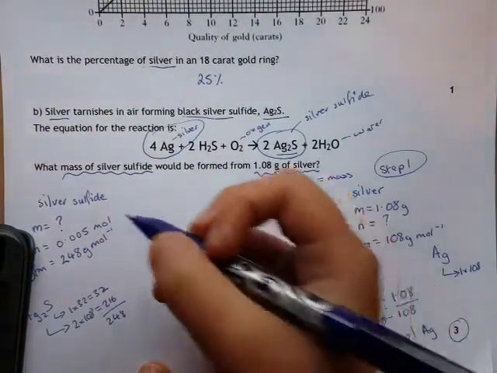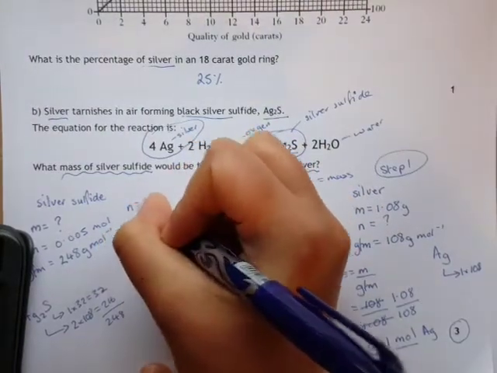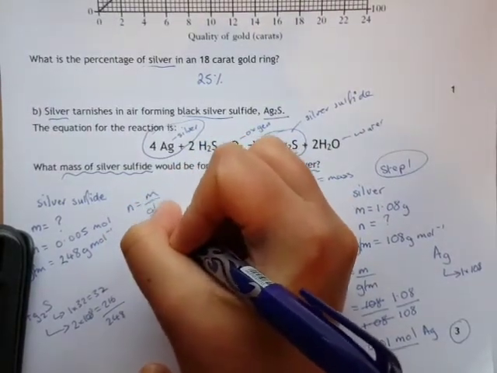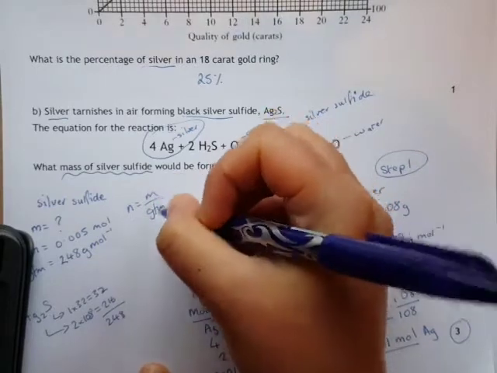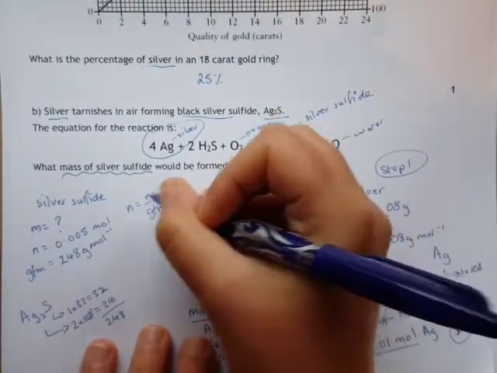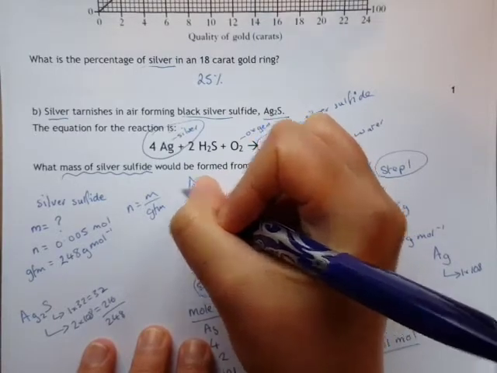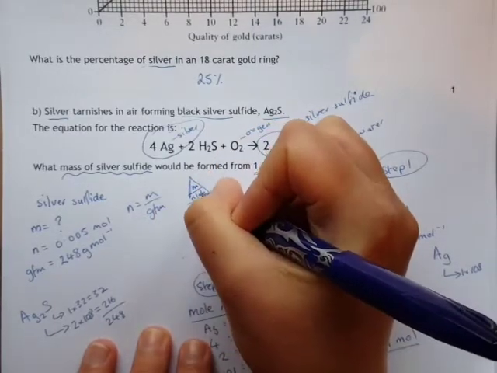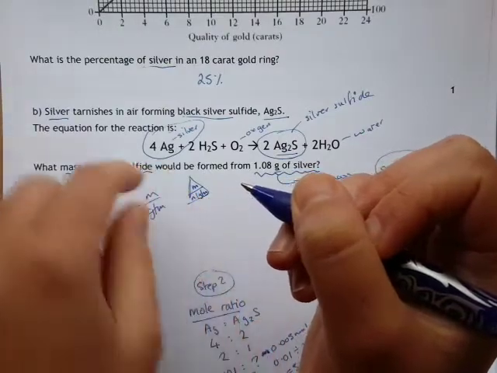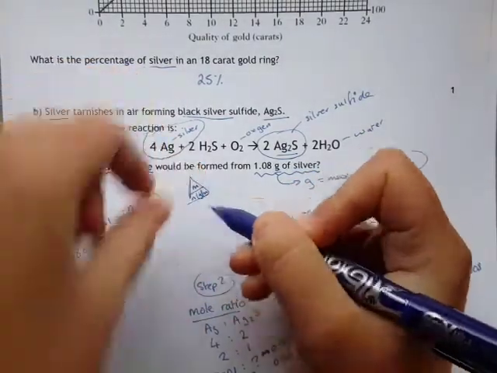Okay, and then we're going to use this equation again. So n equals m over GFM. But we don't have to calculate the number of moles this time. We're calculating mass. So you can do your triangle if you want. Mass is on top here. So we're looking for mass this time. So to find out the mass, we're going to do n times GFM.